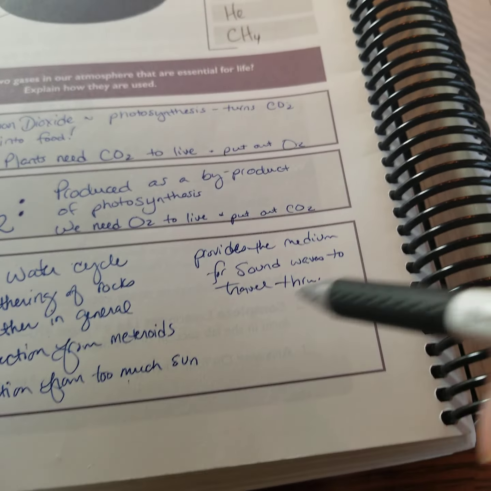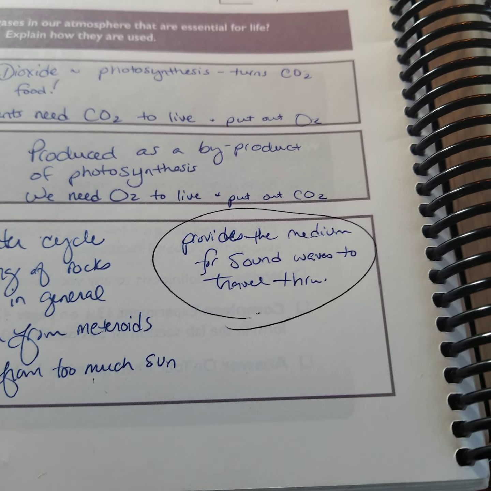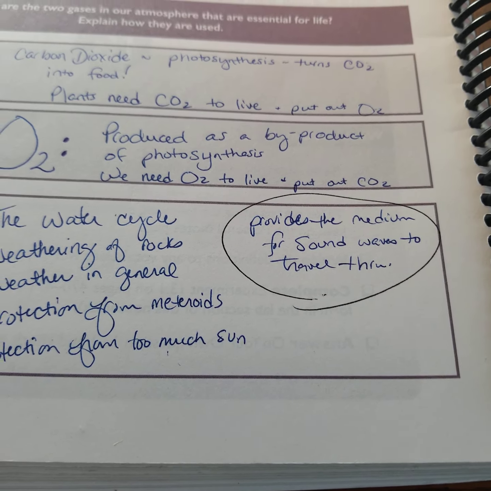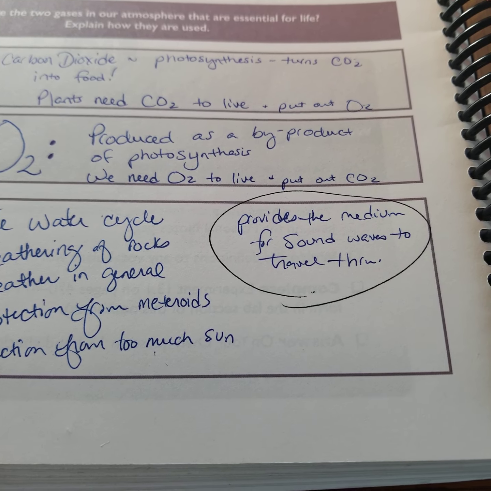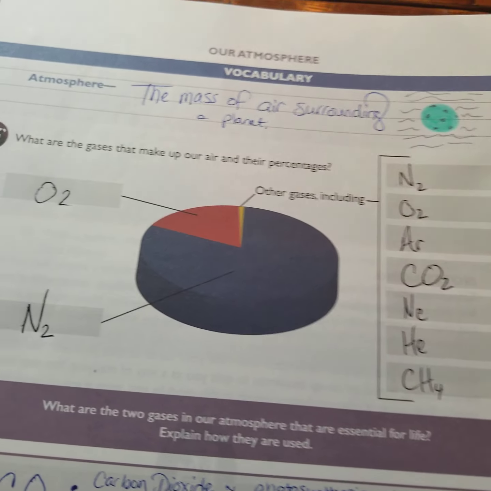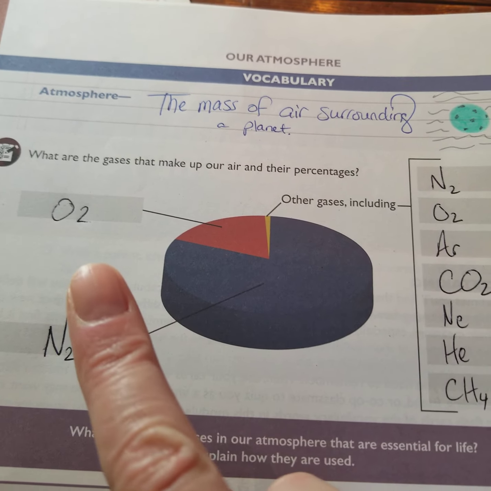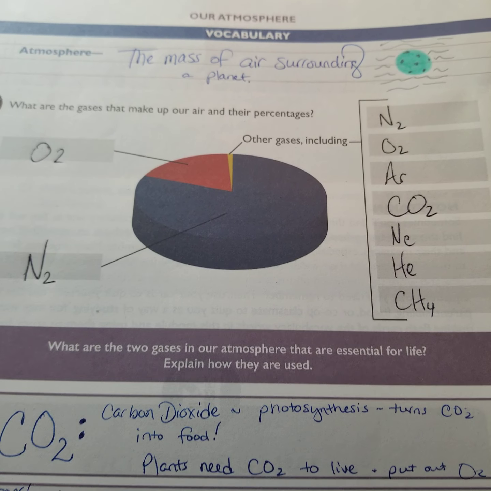Now that really blew my mind. It provides the medium for sound waves to travel through. Because the atmosphere has mass. What is the mass? Well, all of these things make it up: the oxygen, the nitrogen, and all these other little things, including sometimes water.